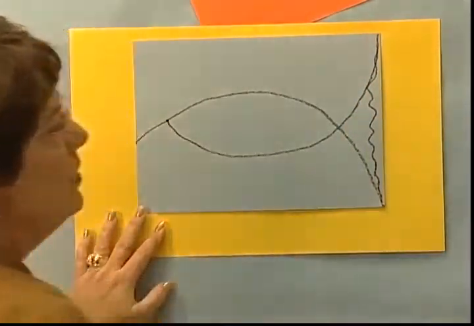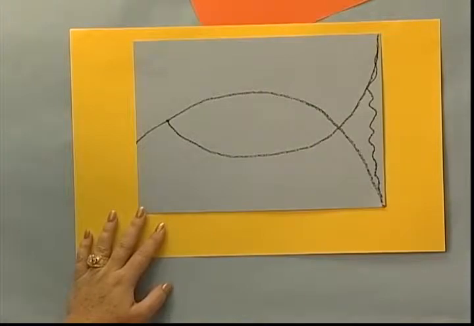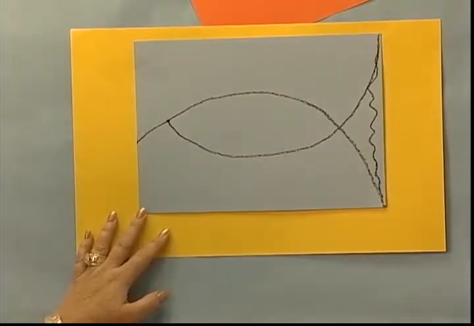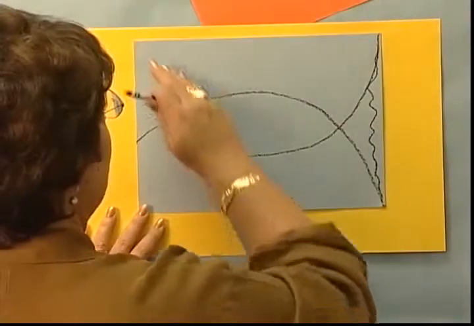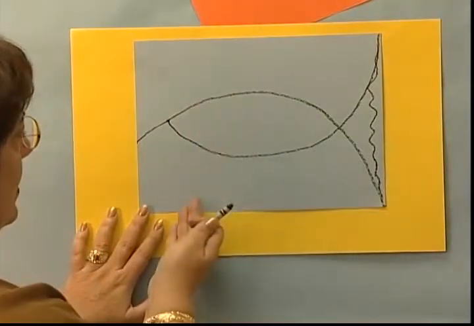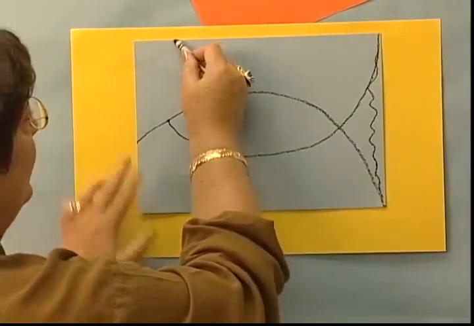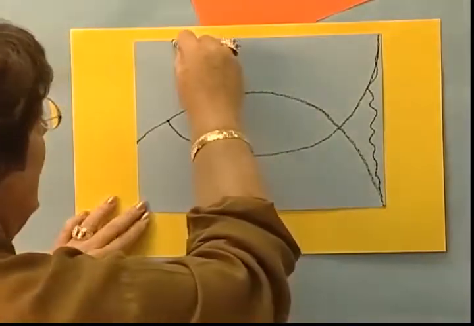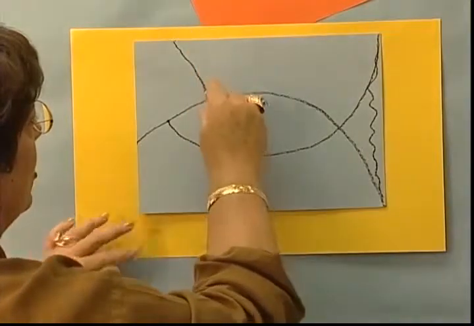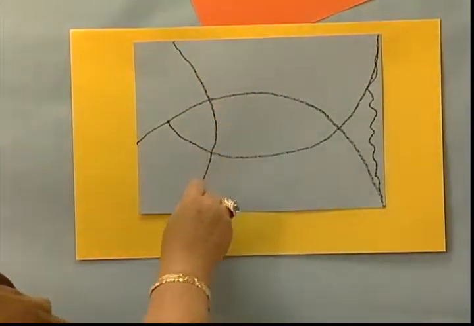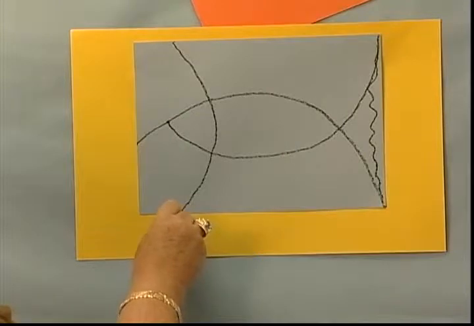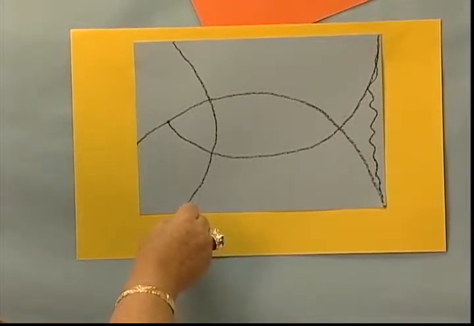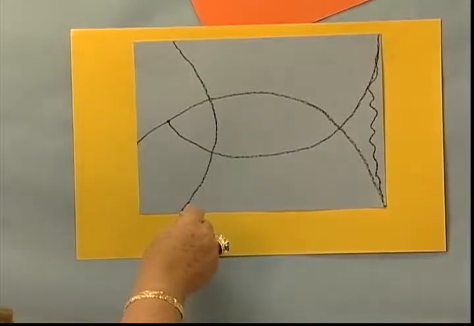Mine's kind of narrow, so I couldn't go 2 full fingers in, which is fine. And then let's give this fish a head by starting a few fingers in from the side at the top, curving in and curving down. And then have the children do it. And you may even just want to leave your crayon up here while they're actually doing it.